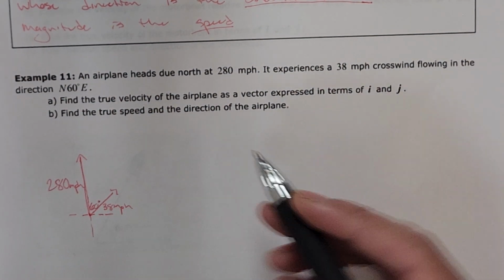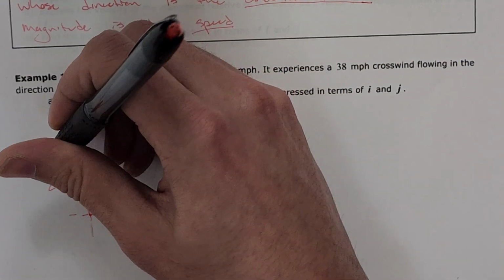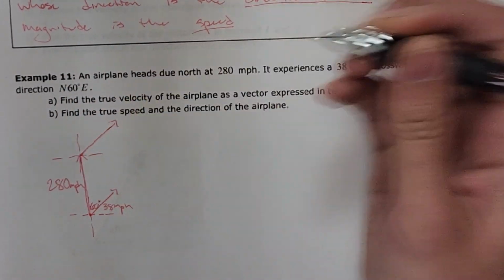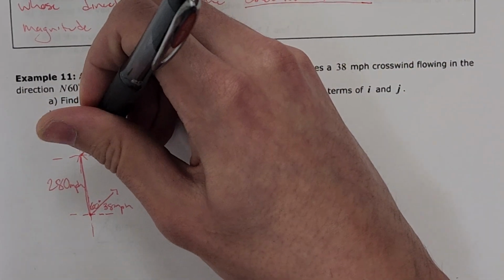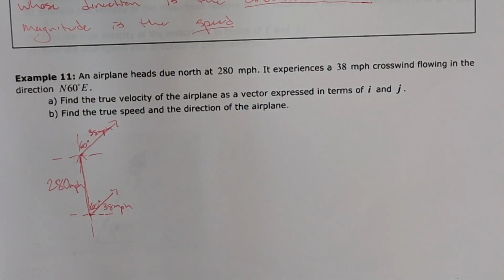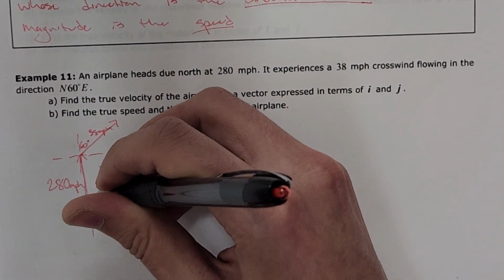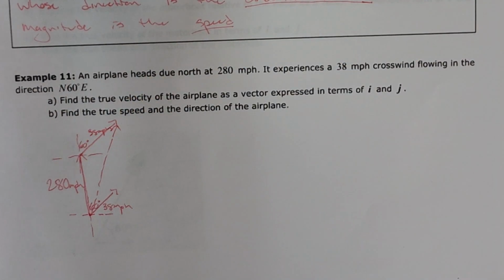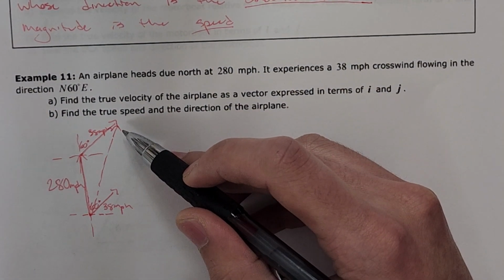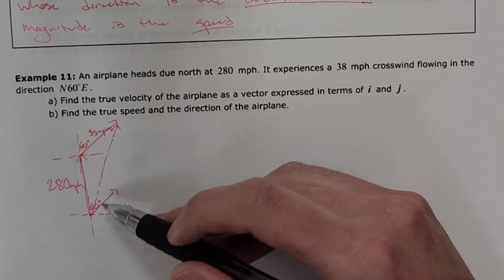So I'm going to take this wind vector and put it at the tip of the airplane vector. I'm just going to duplicate that vector, 38 miles per hour, in the direction 60 degrees east of north. The resultant vector I'm going to denote with a dotted line, going from the start all the way to the end of the wind vector. Okay, so this is what we're solving for.